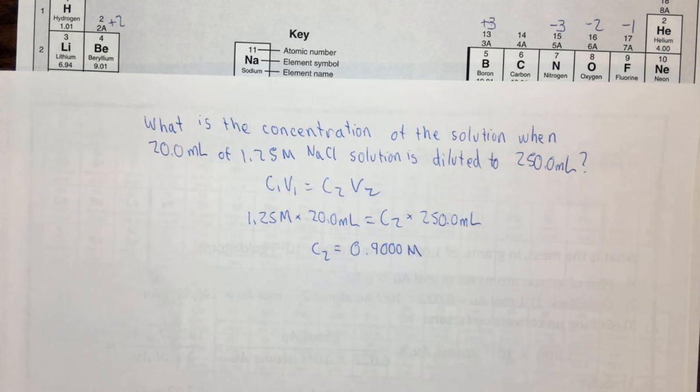So in this section we covered what molarity is and how molarity can be used to find moles. This information is extremely important for the next chapter. It's very important to practice with this.